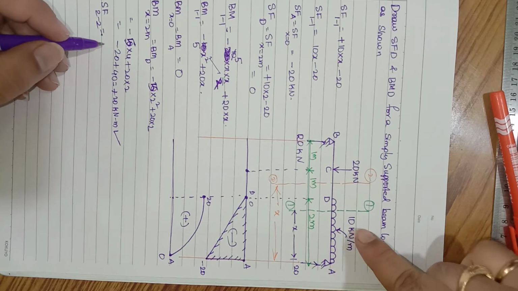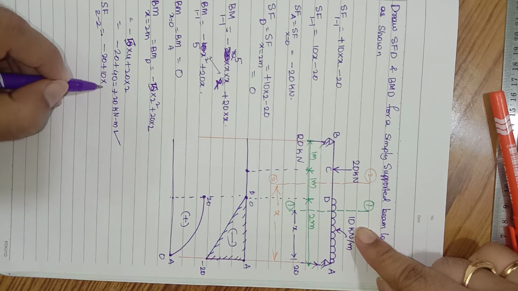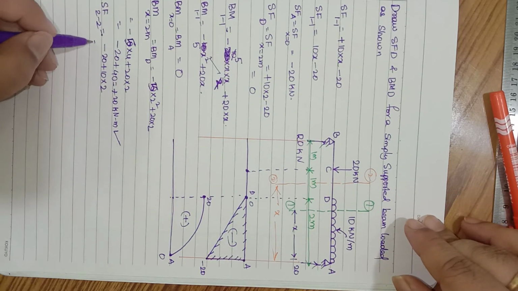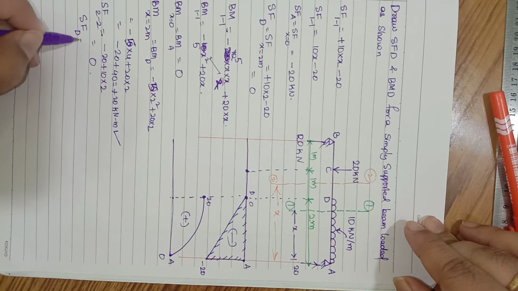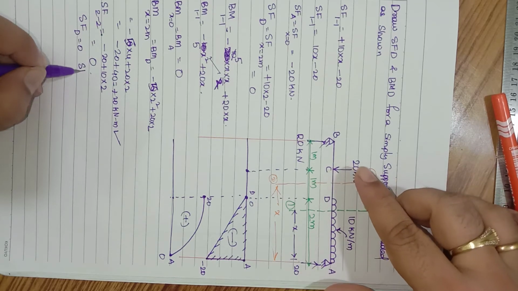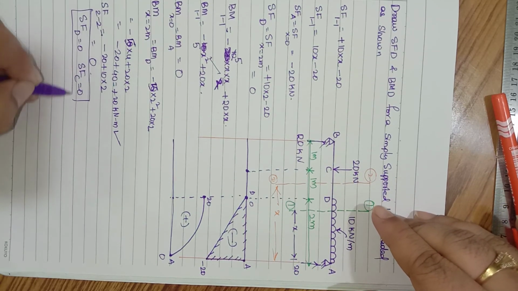So this is negative, this one will be positive. Minus 20 plus 10 multiplied by 2 meters, right? So it is acting over a span of 2 meters, so it will be equal to 0. That means shear force at point D is equal to 0, and from point D to point C there are no other forces, and shear force at point C will also be equal to 0.